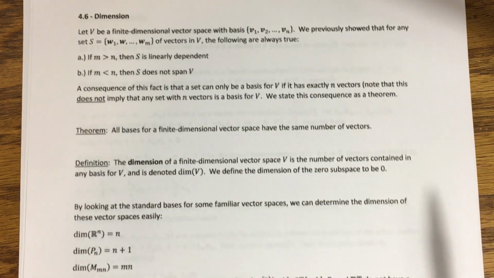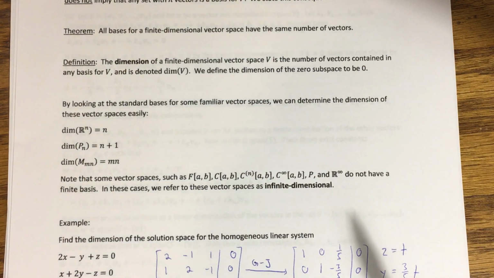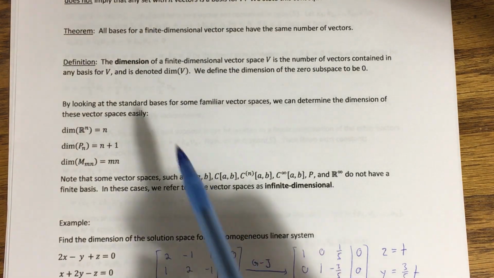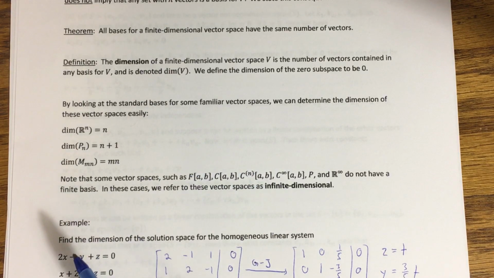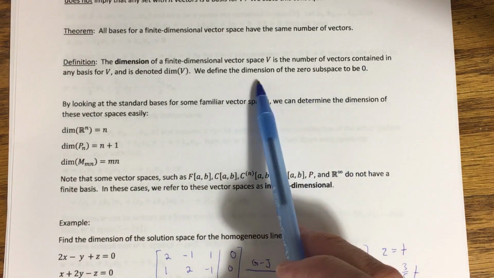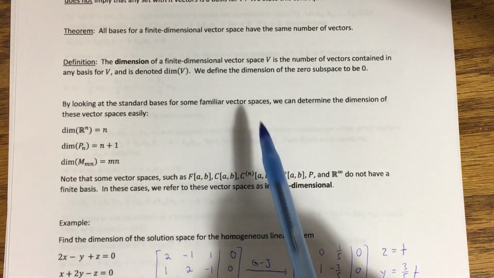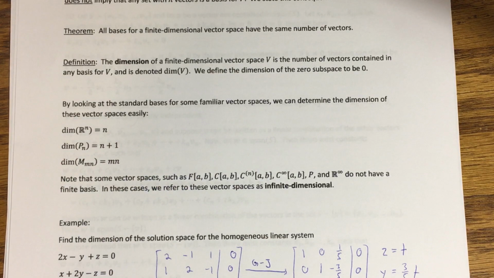So what that kind of means is that in any given vector space, there's a unique number that we associate with it, and that number is the number of vectors that would be in any basis for that vector space. We refer to that as the dimension of our vector space. And just to keep things consistent, the zero subspace for any vector space doesn't have a basis, so we just define its dimension to be zero.